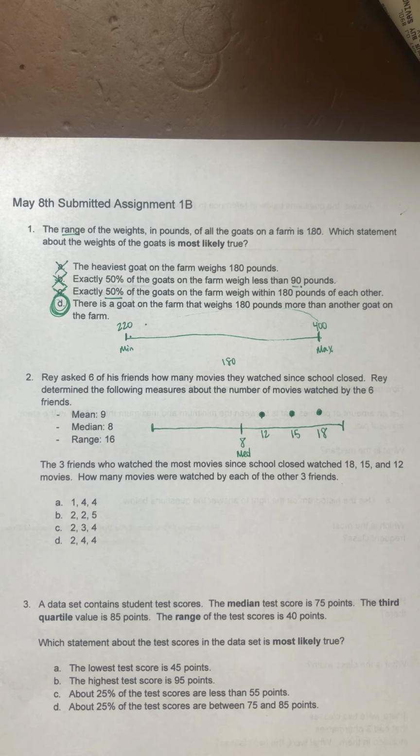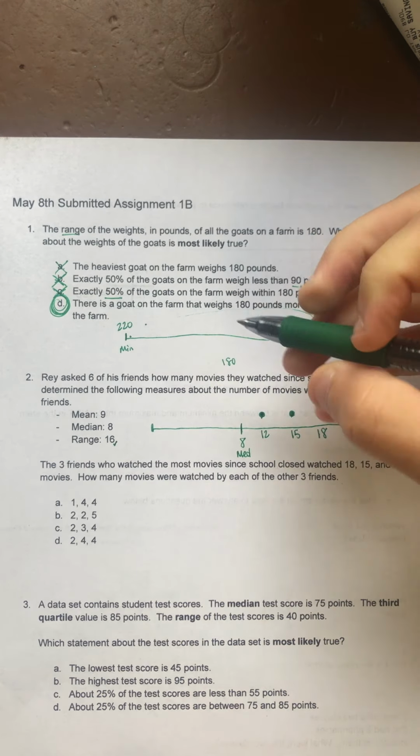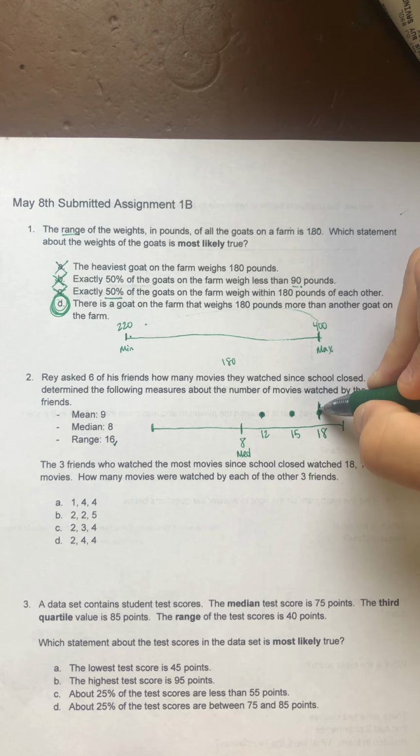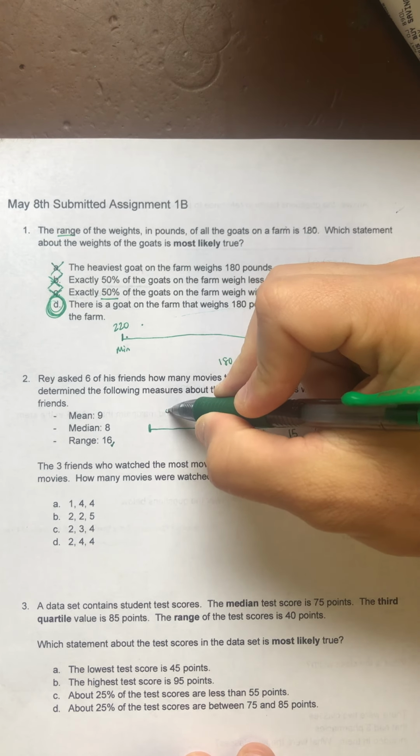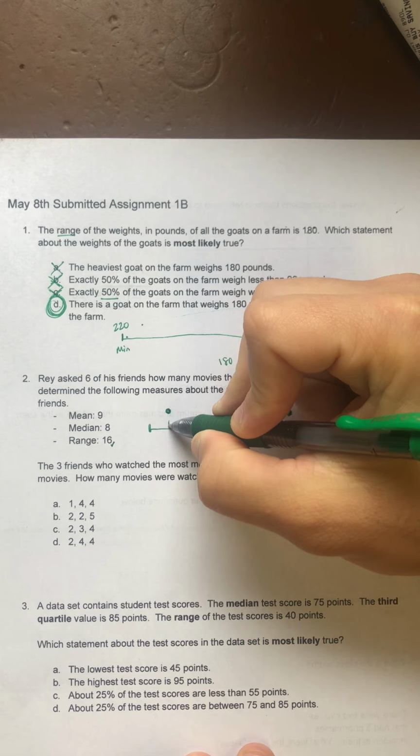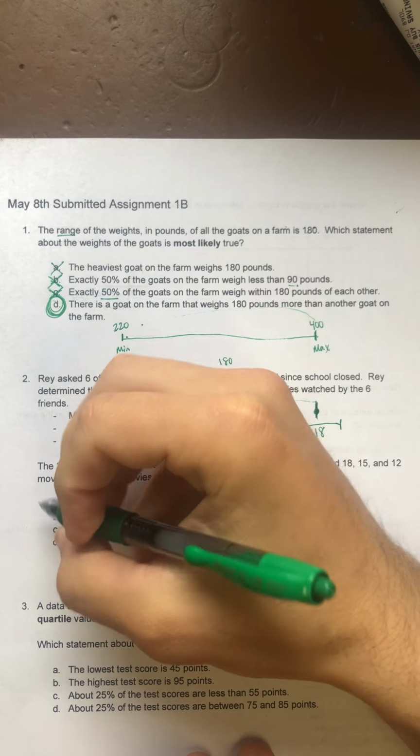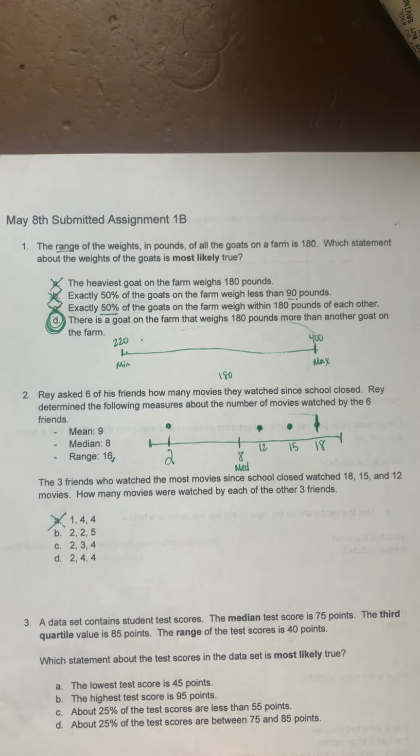How many were watched by the other 3? Well, you can do a simple guess and check, but you can also use math to help figure this out. If I know the range is 16, and I know the most watched were 18, well then that means I know the least watched has to be 2. So I can get rid of letter A.